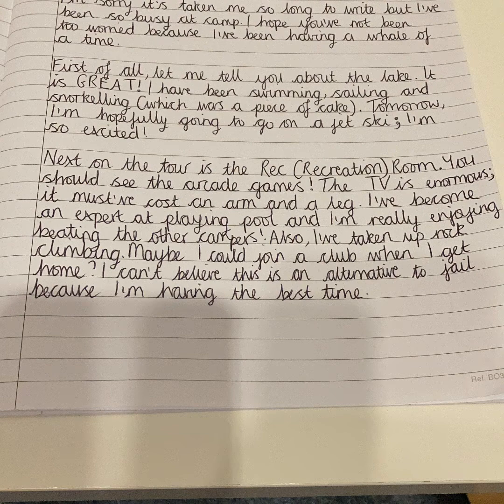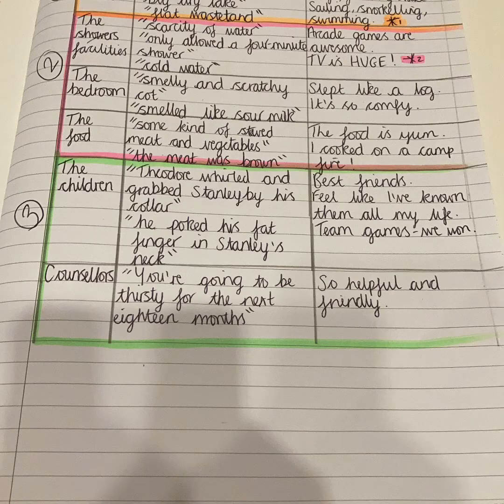Lovely. Pause that. Don't pause the video. Wrong one. Once you finish writing, pens down, read it through, check it for mistakes, make sure there's nothing that you could change to make it more informal. Make sure you've got full stops, make sure you've got capital letters. And let's go on to the next paragraph.